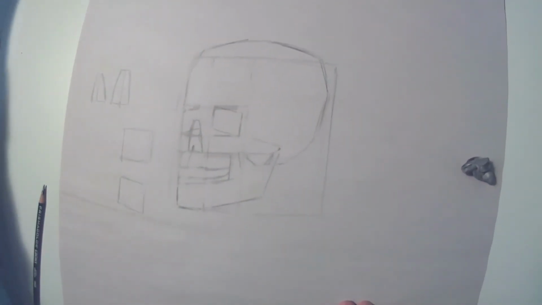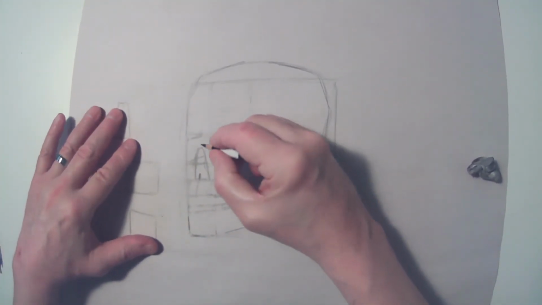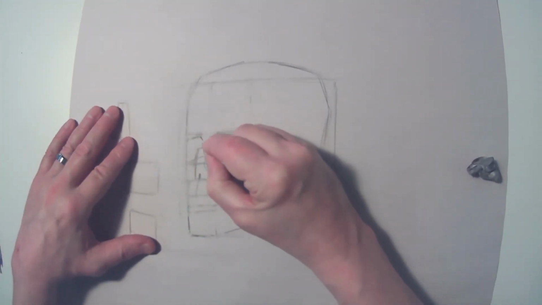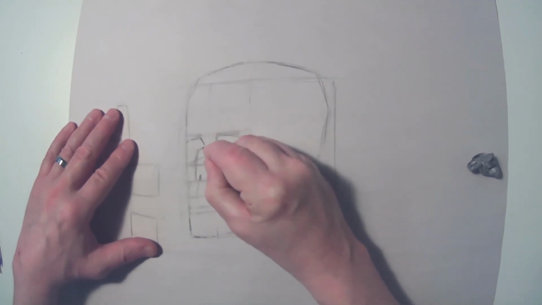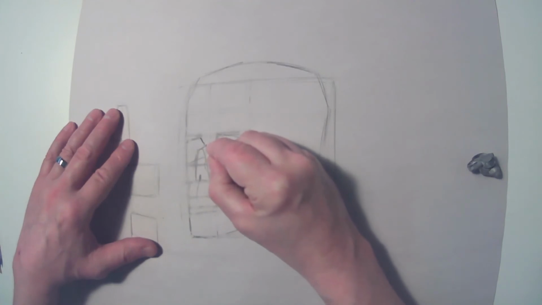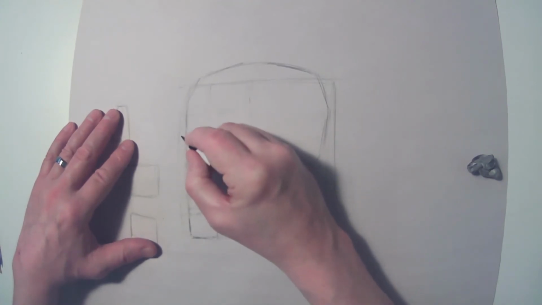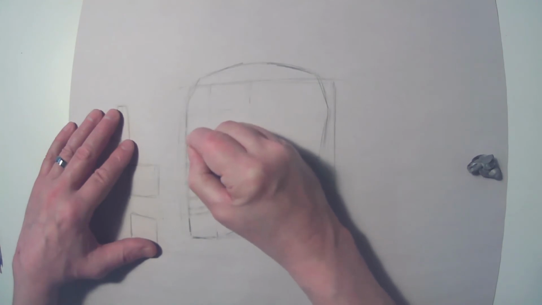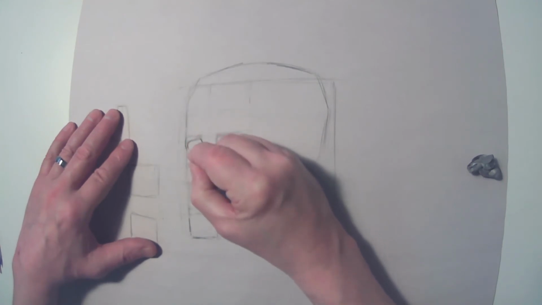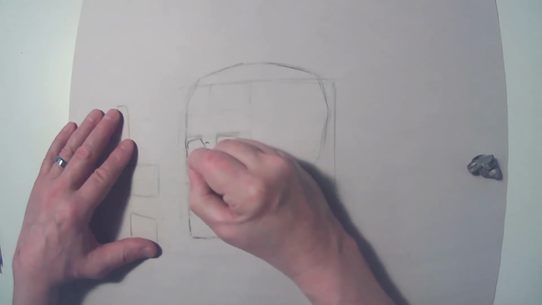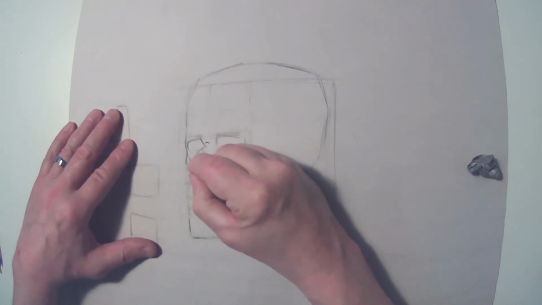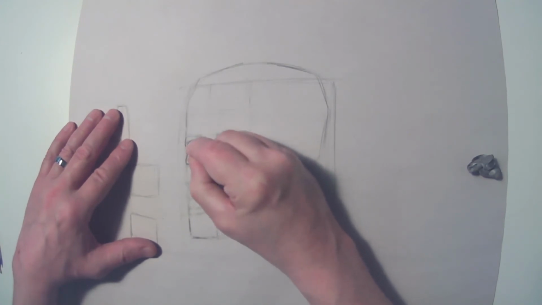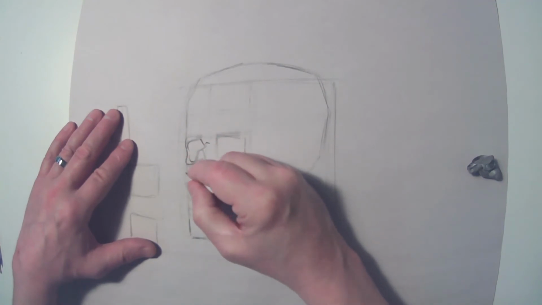I'll start doing it with a different colored pencil. But now I start to pull these shapes in. Where this eye angles in, the bridge of the nose comes back. The eye socket on this side curves in at the top and then swings back out. And at the same time I'm doing that, I'm going to put in the thickness of that bone, like you're seeing, this thickness of that eye socket.